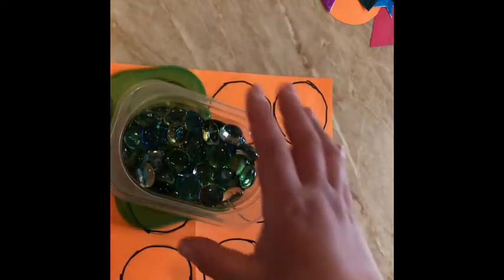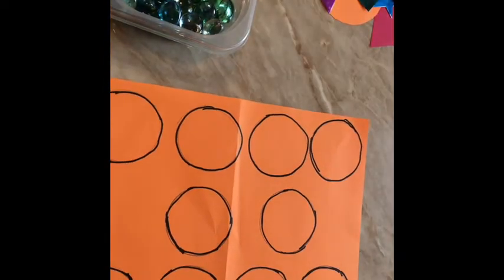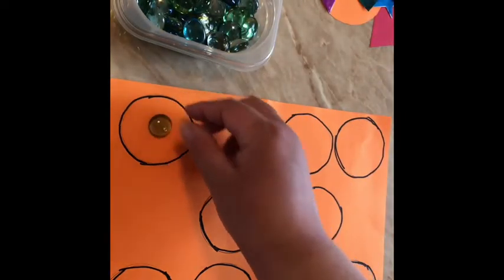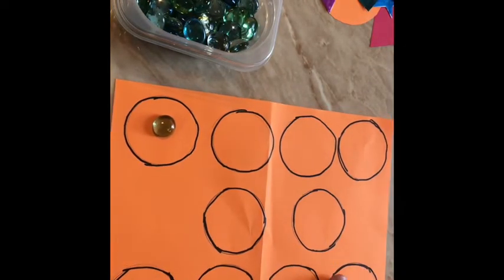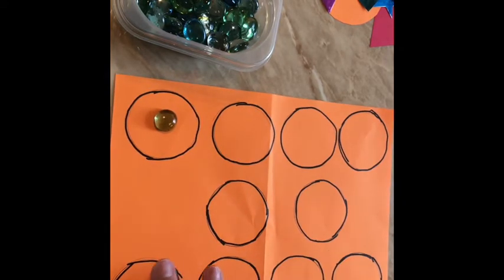I'm also going to be incorporating in this video a token economy system. So I just drew out 10 circles here, because many of the students work on 10 tokens. Some of them work on 5. It's up to you, depending on how your child is working at home.